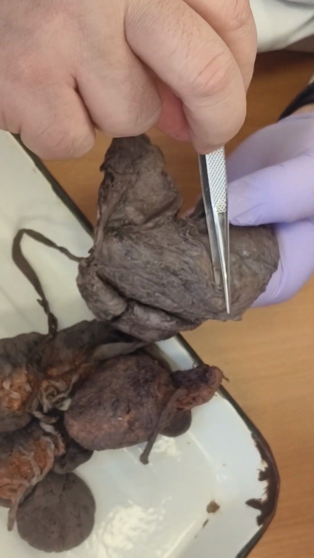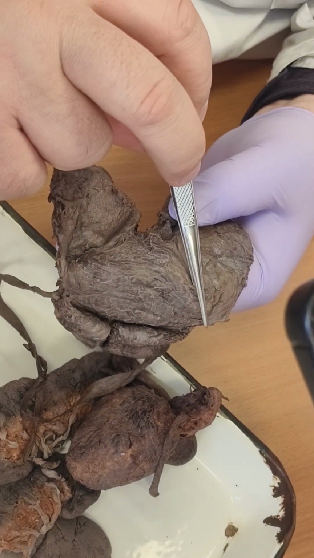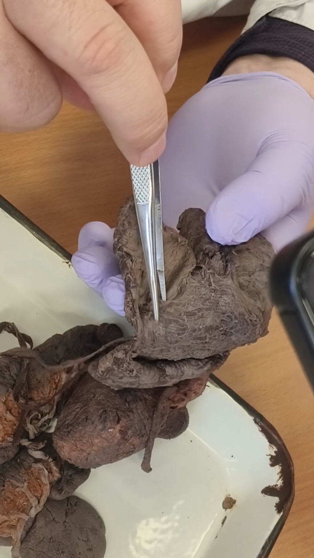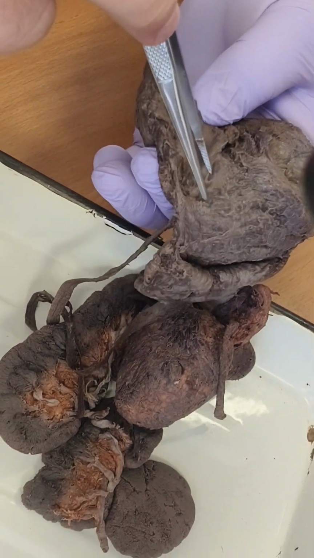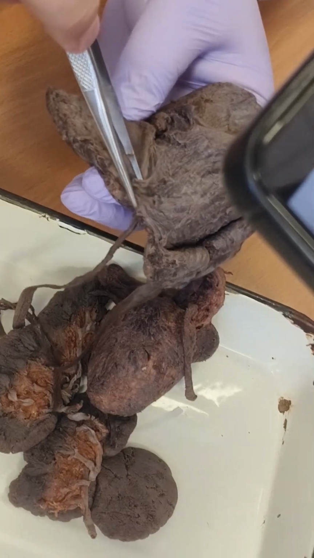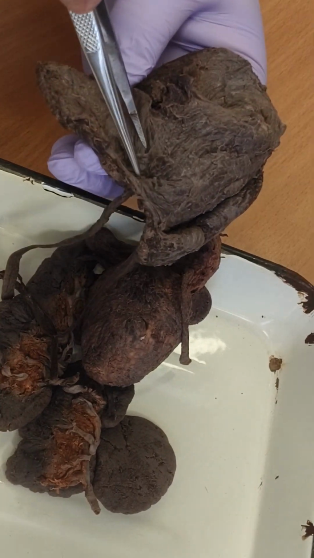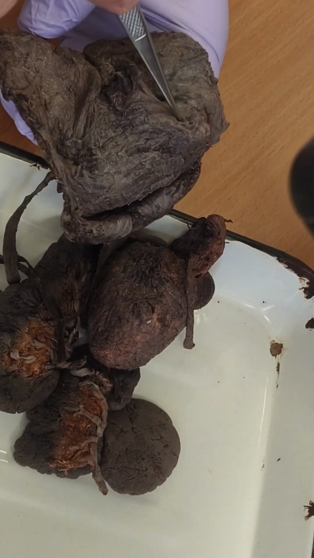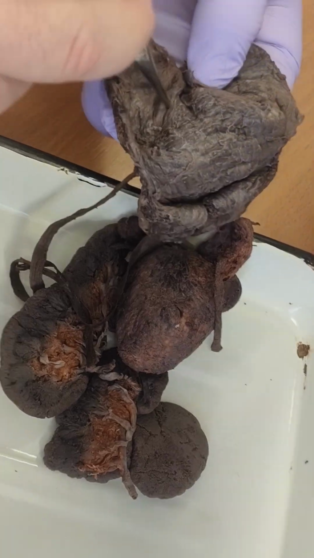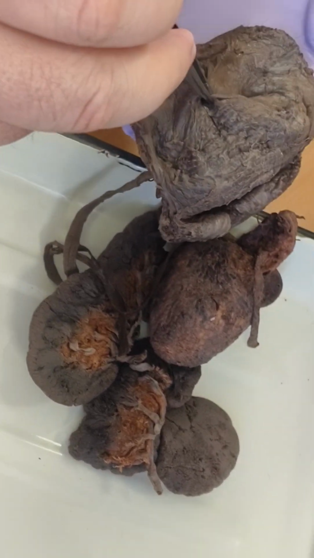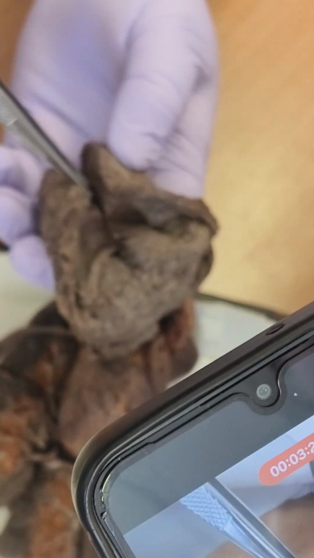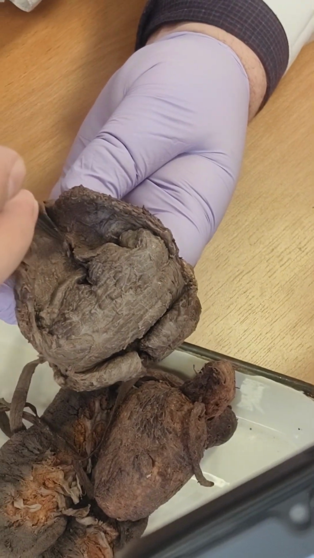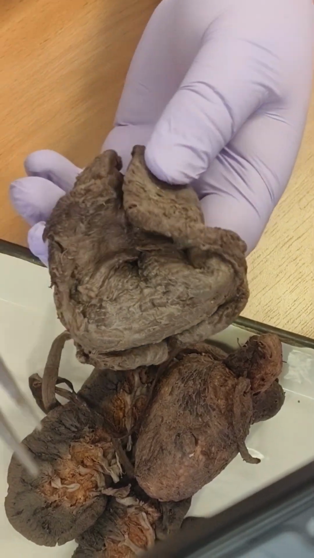This is the opening of the ureter here, and it should be here. It is not so easy to find where the ureter opens, and between these two openings is the interureteric fold. And at the apex of the triangle, this is the beginning of the urethra.